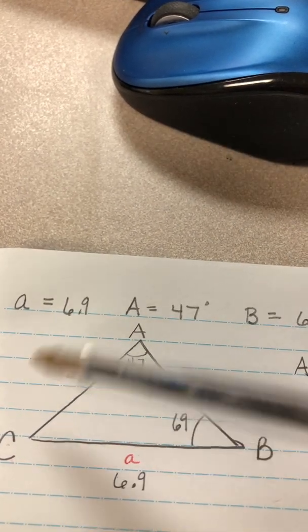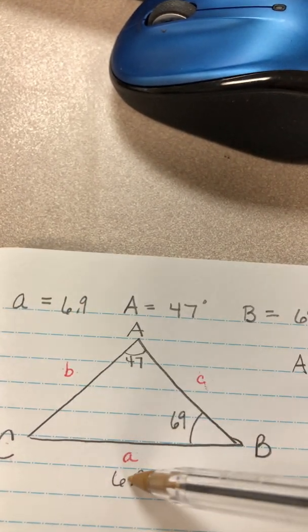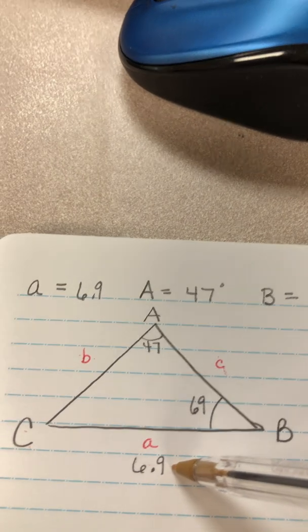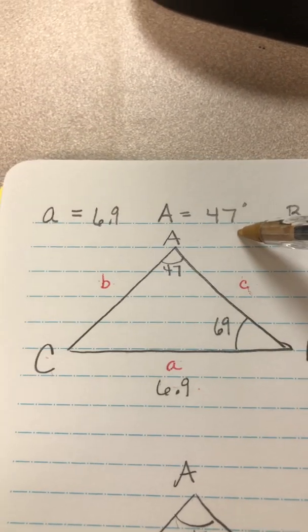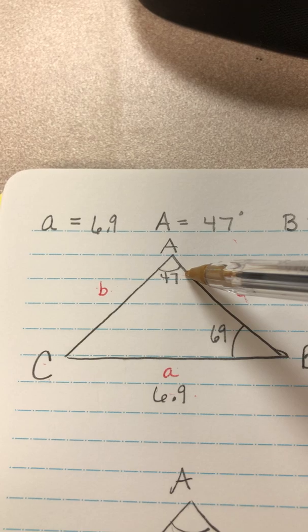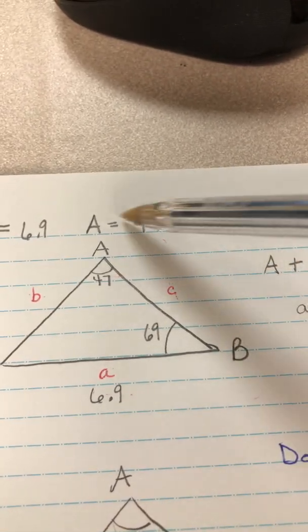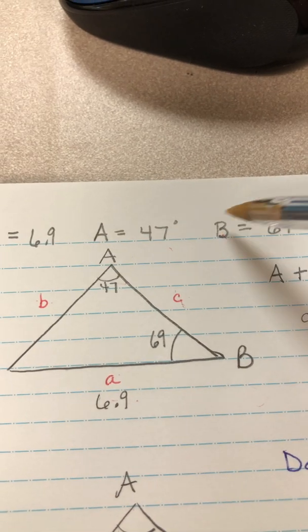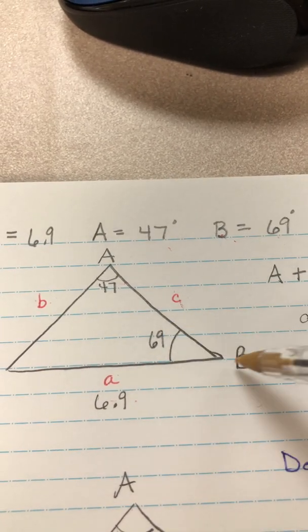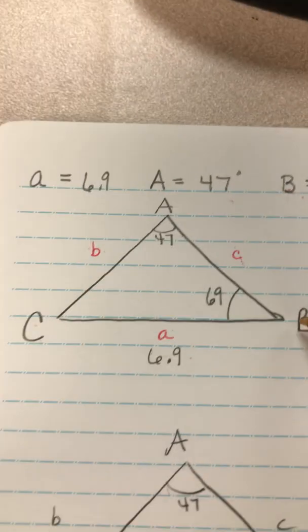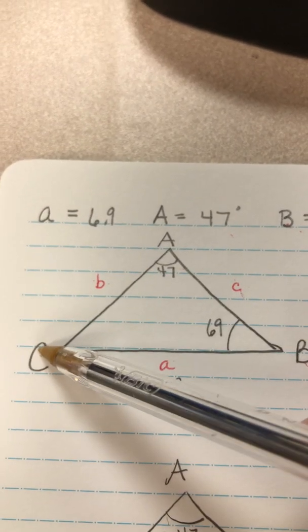So I labeled mine, and for little a, I put 6.9. For angle A, that was my 47 degrees. And for angle B, because these are capital letters, that's how I knew they were angles, angle B was 69 degrees. So the first thing they asked me was find angle C.